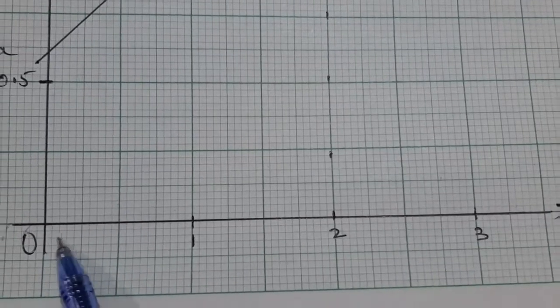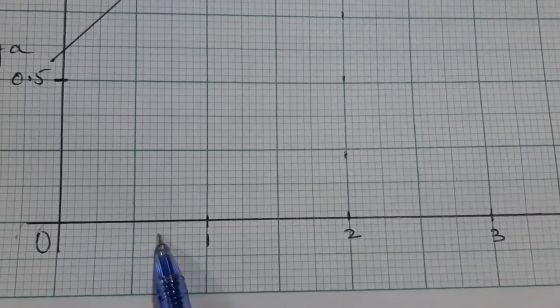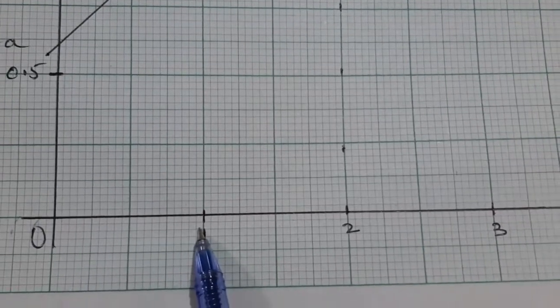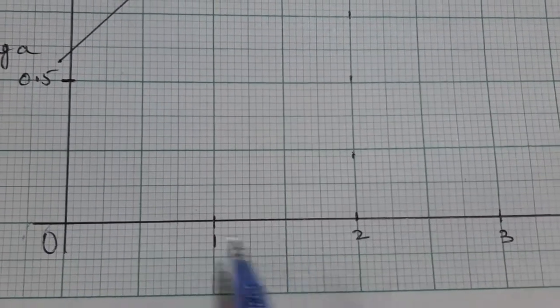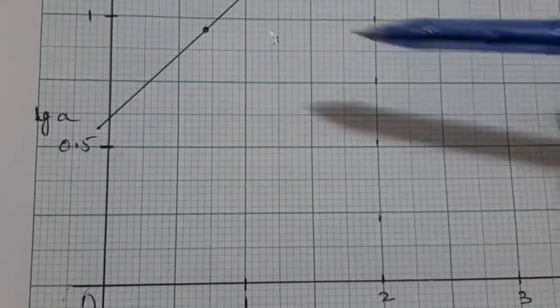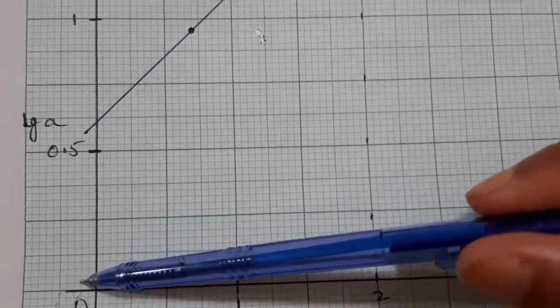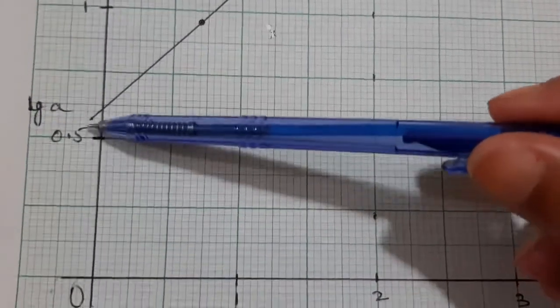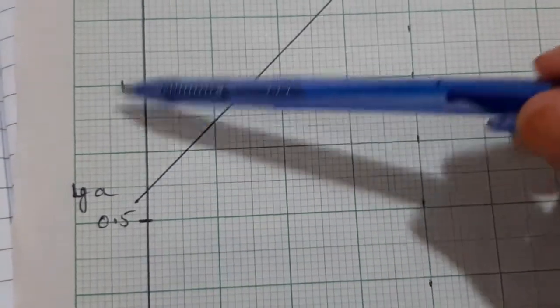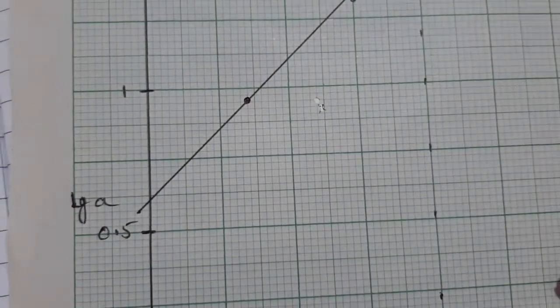Can you see? 5, 10, 15, 20. So 1 unit equals 20 boxes along the lg x-axis. And here, 5, 10, 15, 20, 25, 30, 35, 40, so I can say 40 boxes equals 1 unit along lg y.